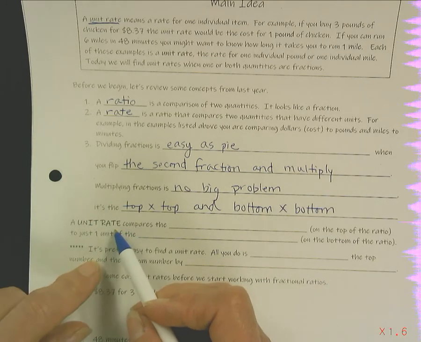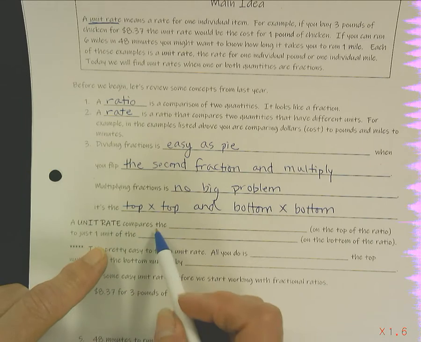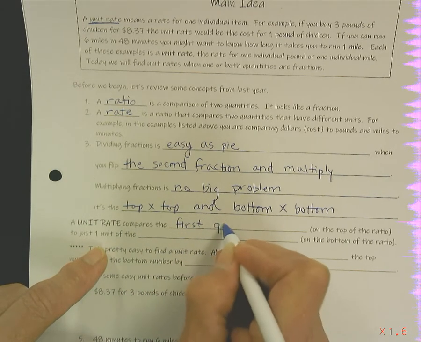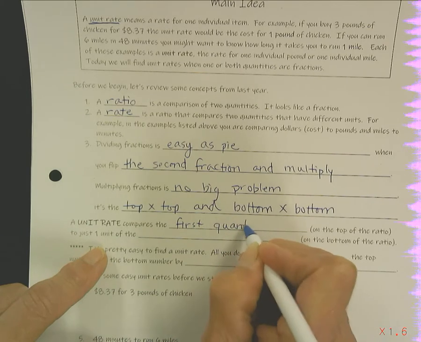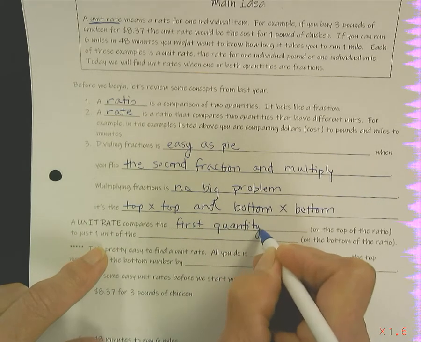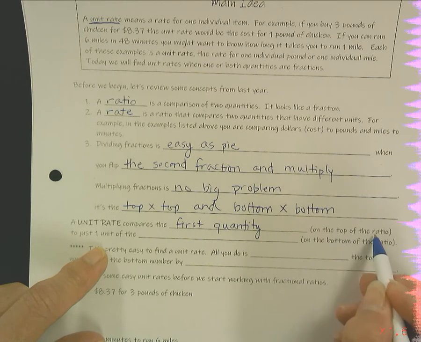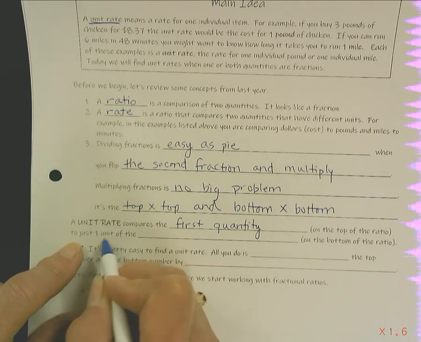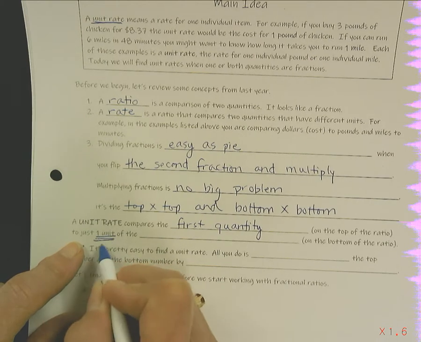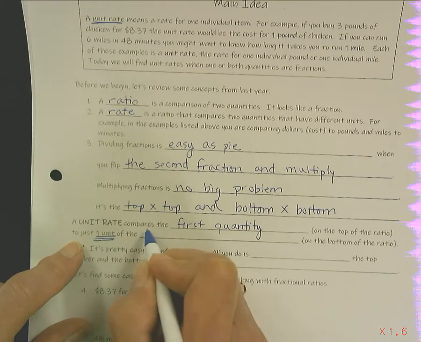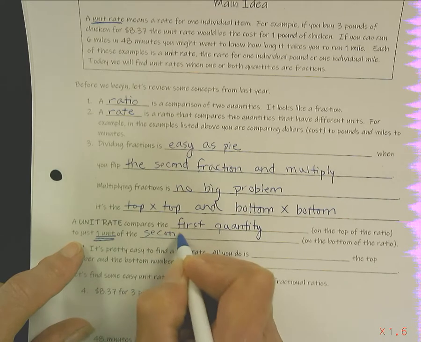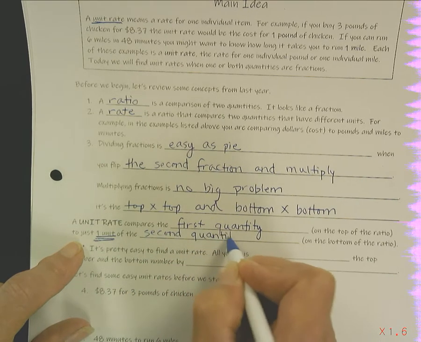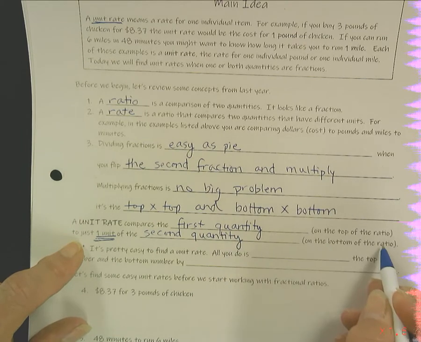Okay. All right, a unit rate compares the first quantity, the first amount, the first number, that goes on the top of the ratio, to just one unit of the second quantity, or the second amount, or the second number, and that'll go on the bottom of the ratio.